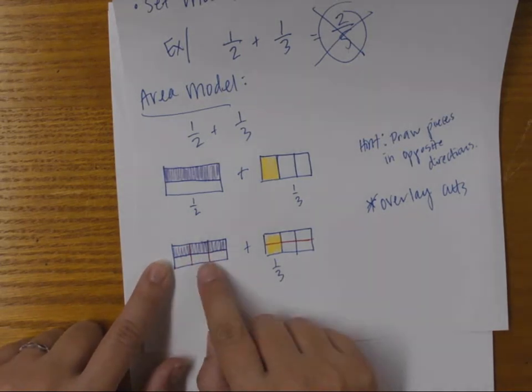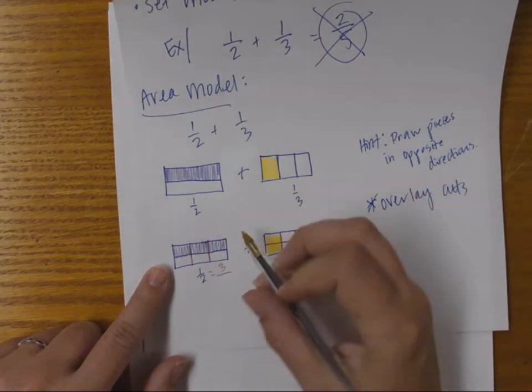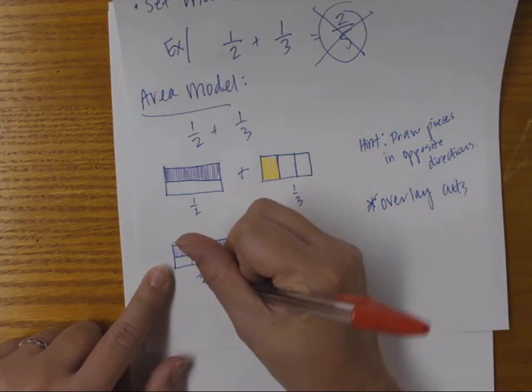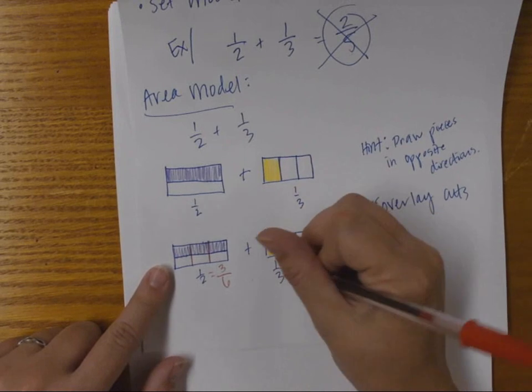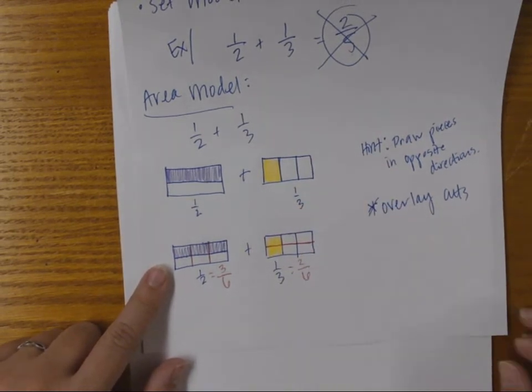How would I describe the purple pieces? Well, now I have 3 parts shaded. How many parts make a whole? 6 parts make a whole. And for this one, I have 2 parts shaded. 6 parts make a whole.